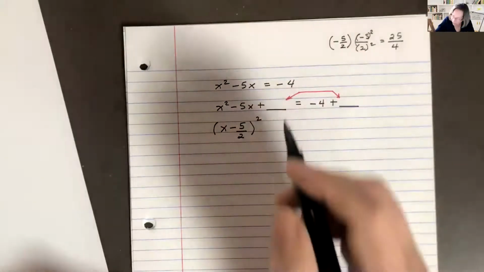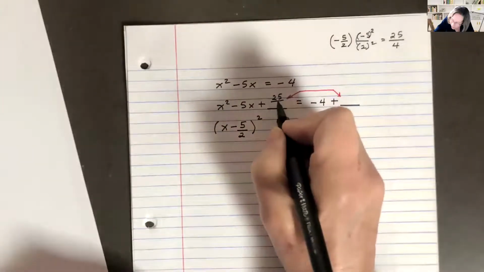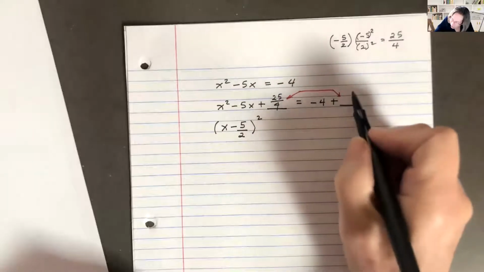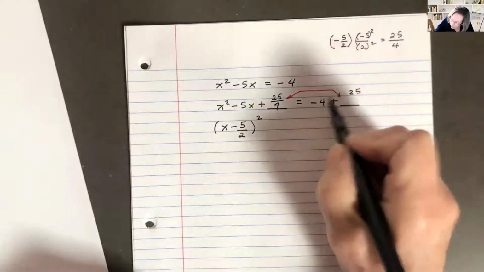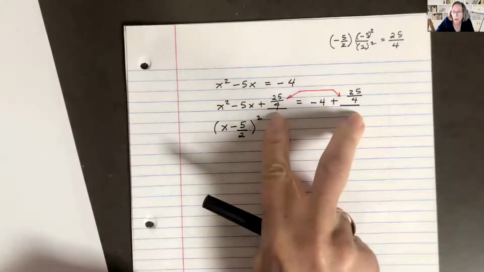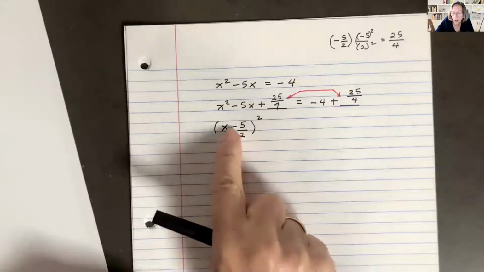So that is 25/4 that's going to go in here. Okay, and where it really matters is over here, because it has to be added to the -4. So I've added on both sides to complete the square. This was what I was going for, and this is what I care about.